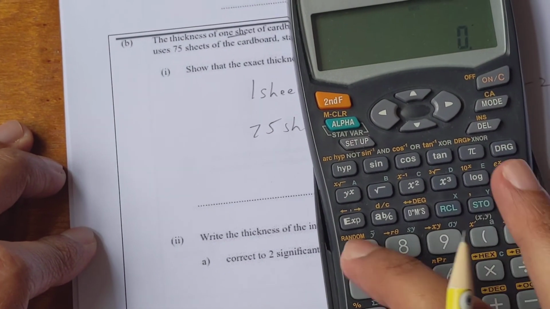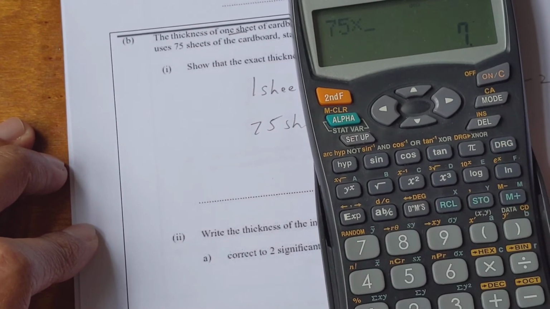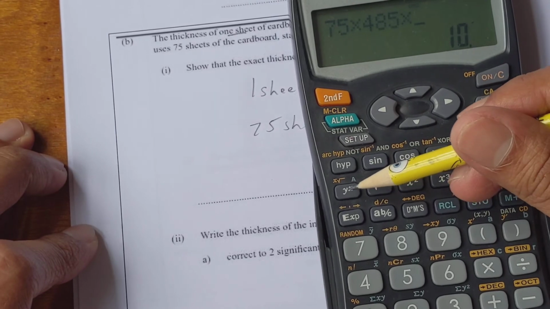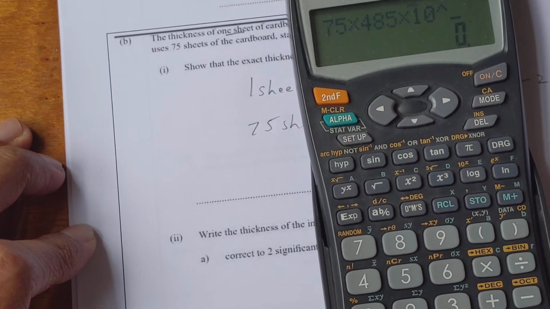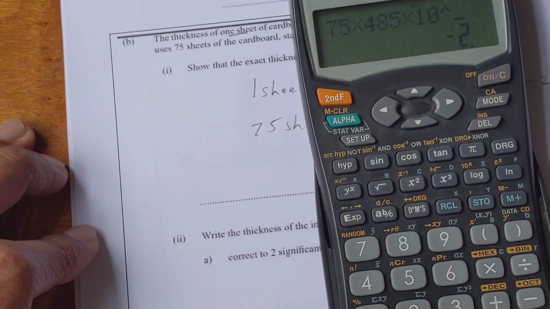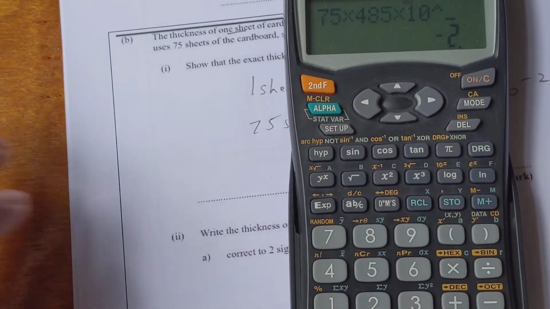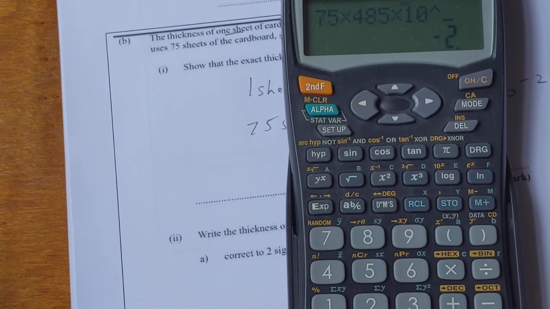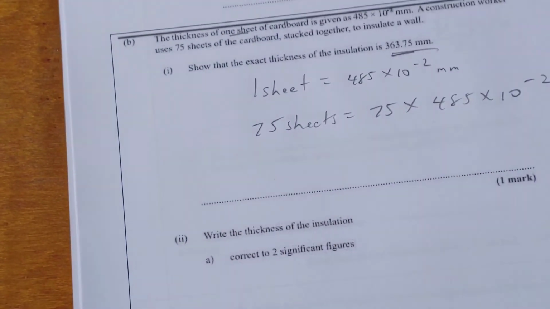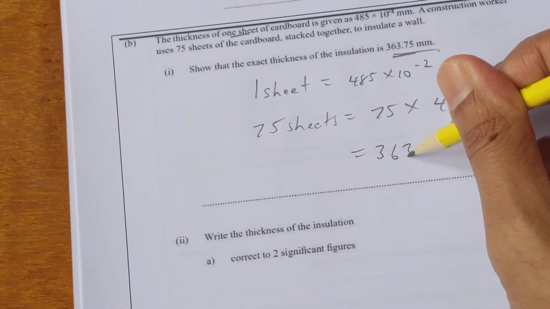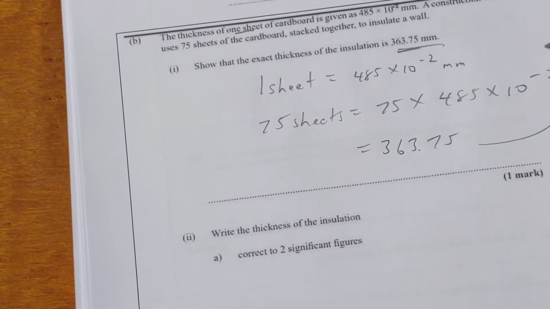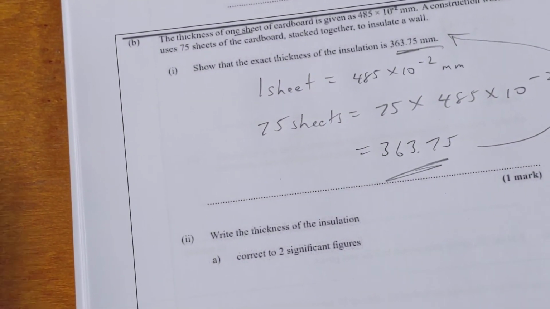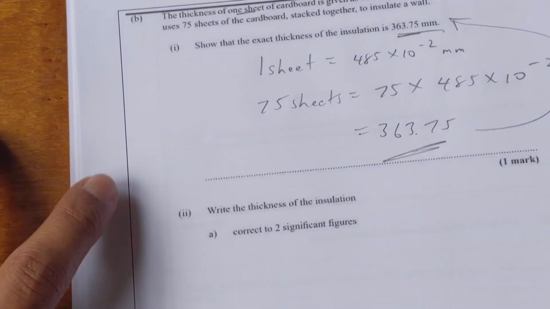Again, you bring in your calculator. 75 by 485 times 10, and again, to get the minus 2, use this button, which raises it to any power. Minus 2. And again, you have to know how to use your calculator, because you're losing marks if you don't know how to use your calculator and get this. 363.75, which is what they asked me to show. So because I showed that, I get 1 mark, and it was just being able to use your calculator.